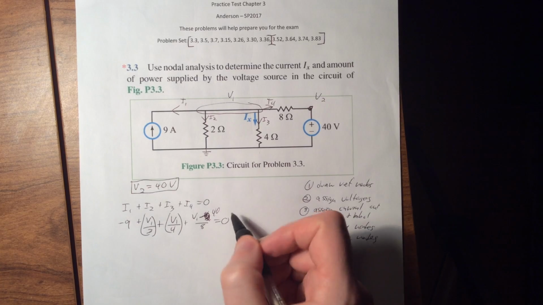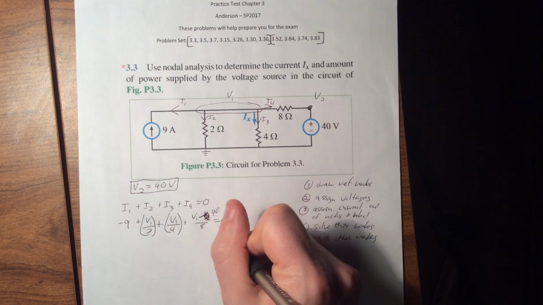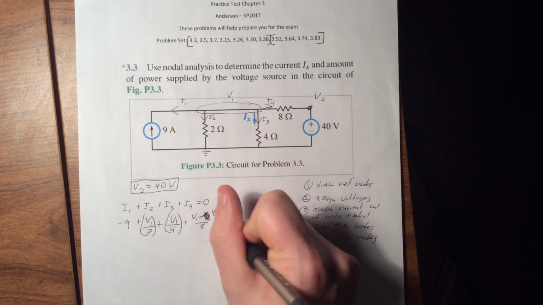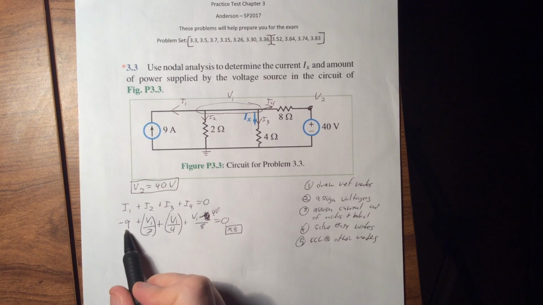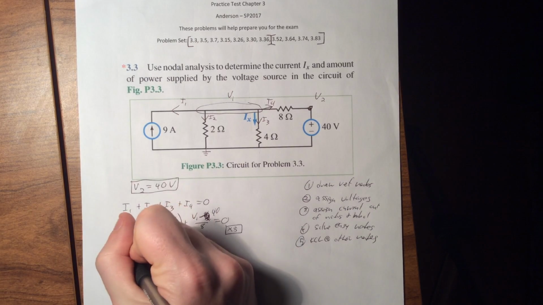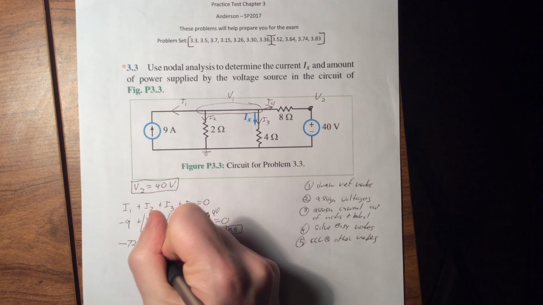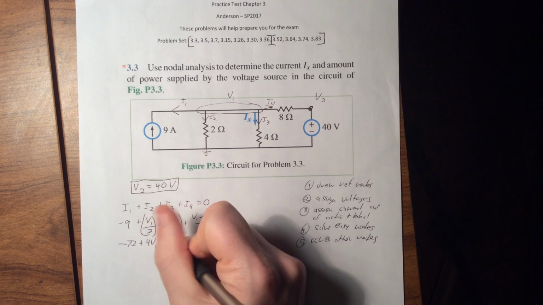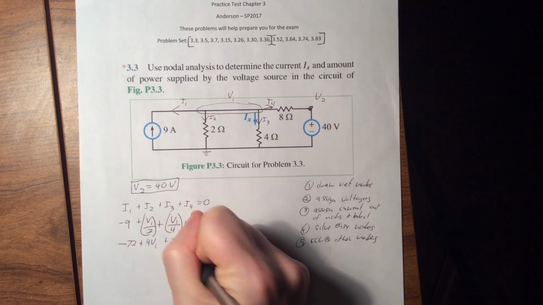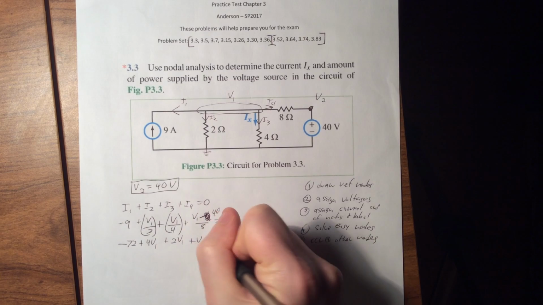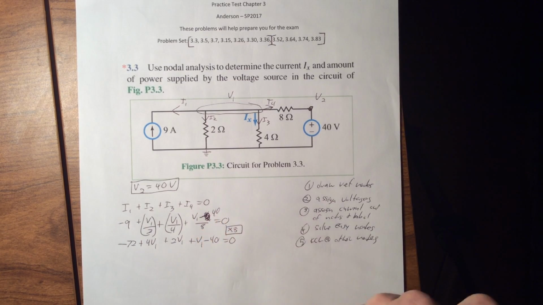And now we're going to multiply by 8. So 8 times 9 is minus 72, plus 8 divided by 2 is 4V1, plus 2V1, plus V1 minus 40 equals 0.